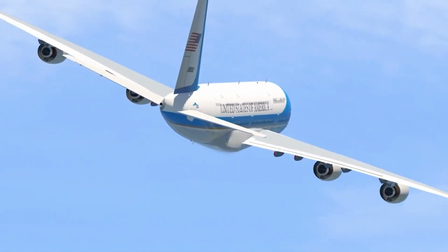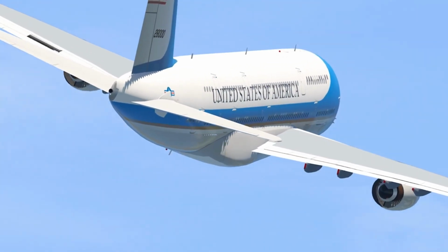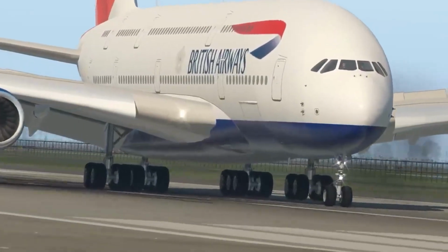End of the runway in sight. We're not stopping in time. Full manual braking. Hold on.